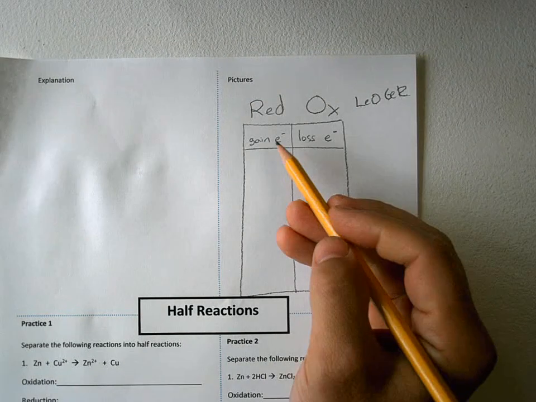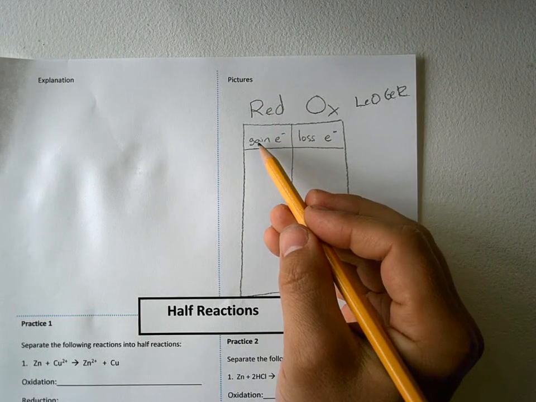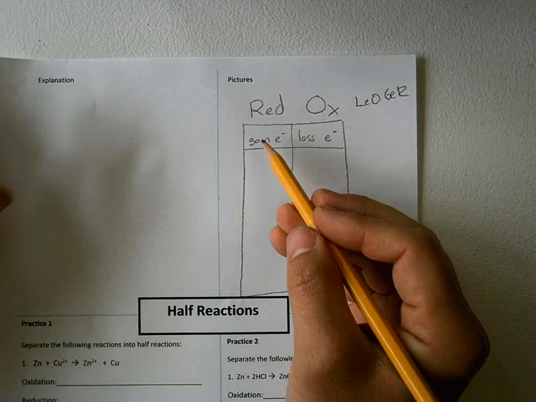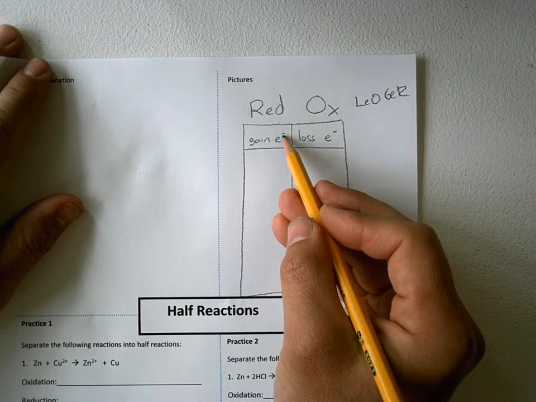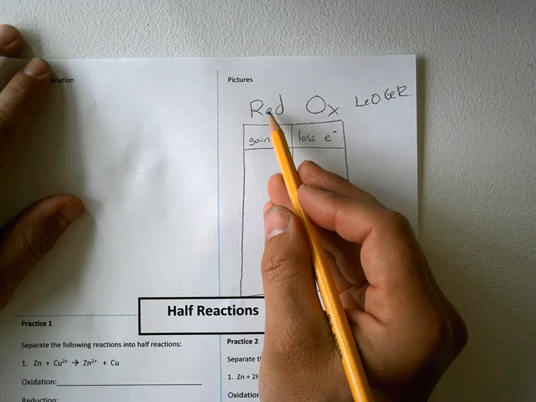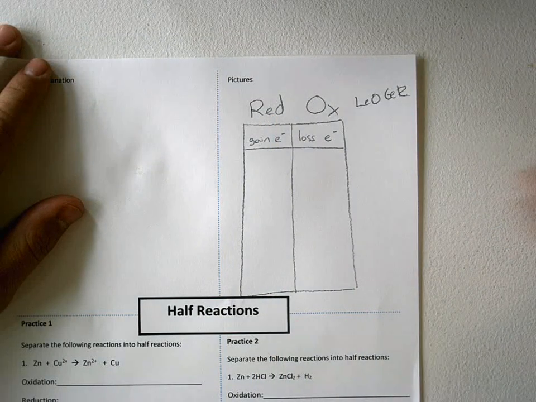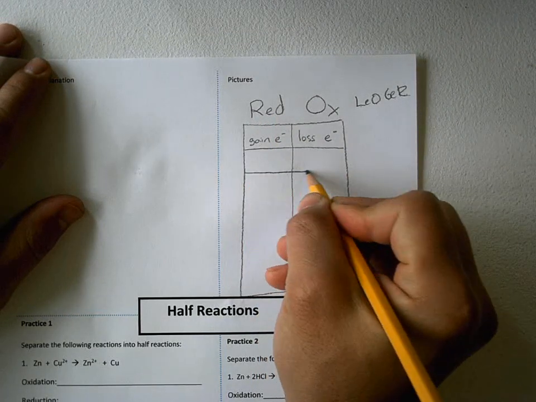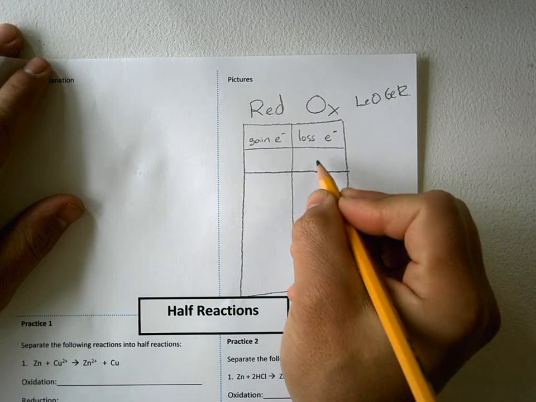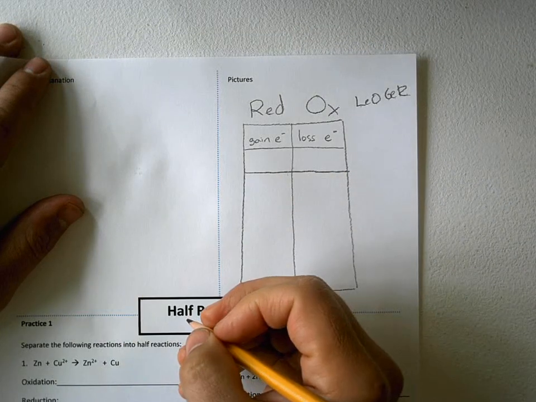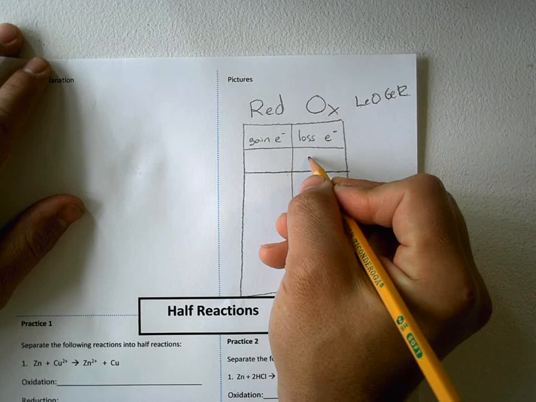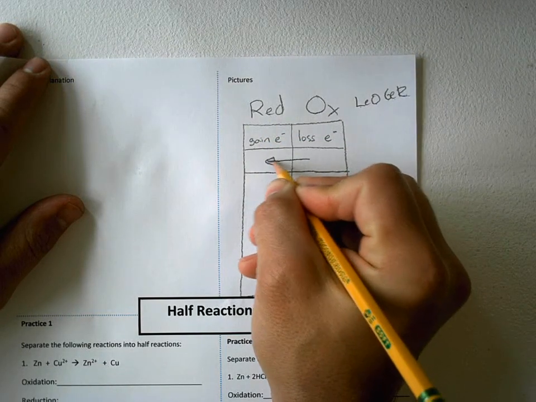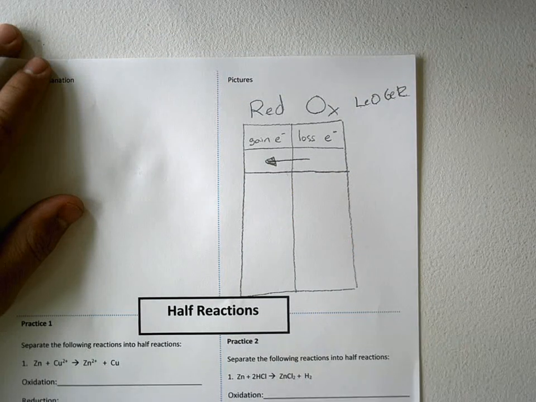So again, why is it weird that the word reduction is tied to the word gain? That would be weird except for the fact that electrons are negatively charged. When you gain these negative particles, your oxidation state would be going down, so it's being reduced. So now I like to get another column, and I always like to draw this arrow just to help me visualize what's going on. These things are losing electrons to these things. So we have electrons being transferred here.